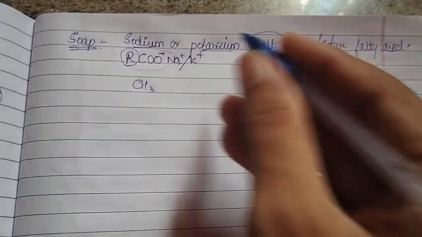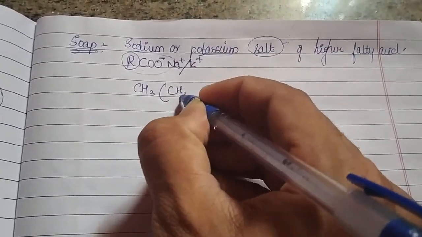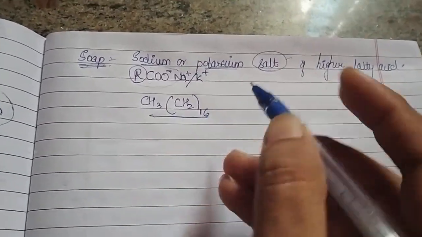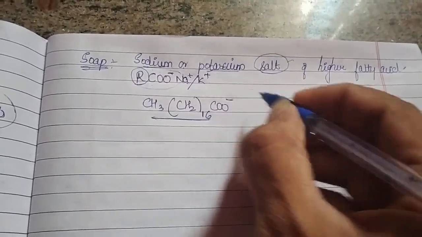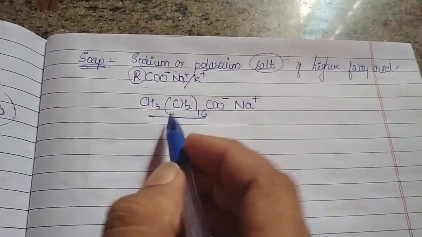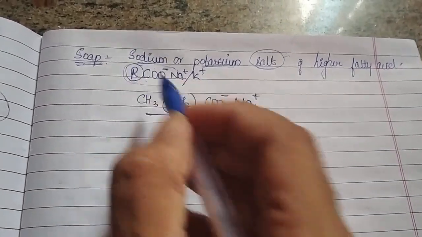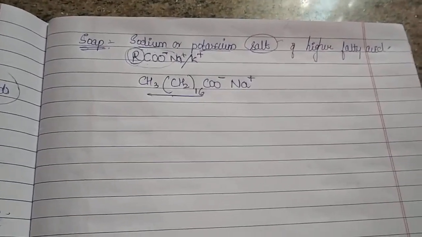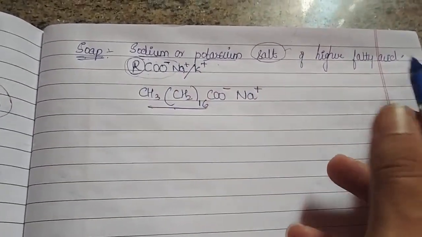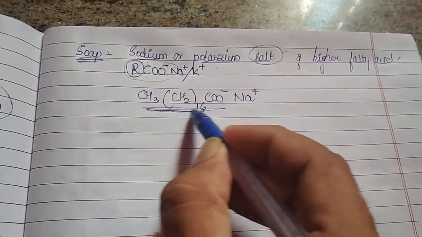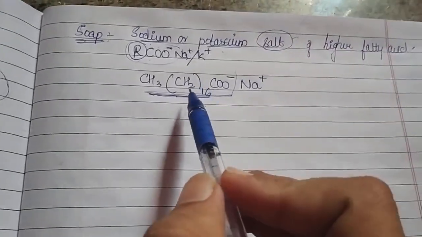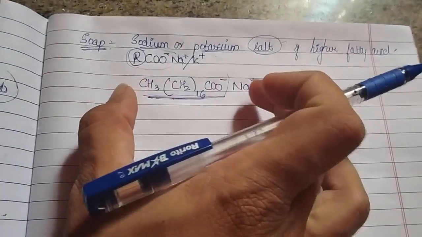What is this general R? It is actually CH3 CH2 16 times. This is your higher fatty acids, COO minus Na plus. We took it as a general R, and we have seen what that R can be: CH3 CH2 16 times COO minus Na plus. So it is the sodium or potassium salt of your higher fatty acids. Is that clear?